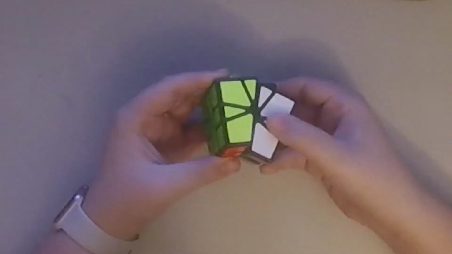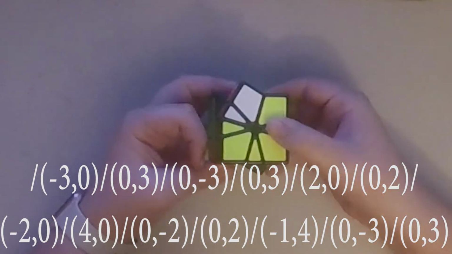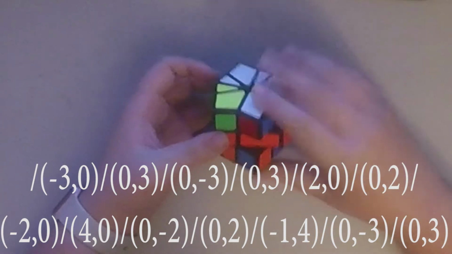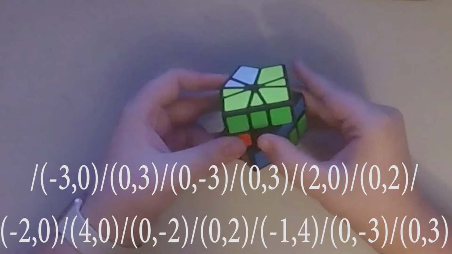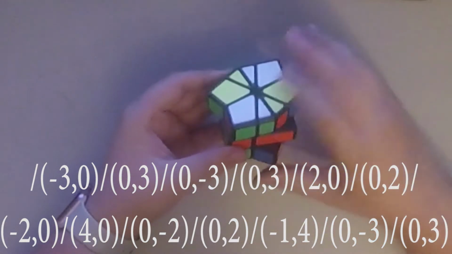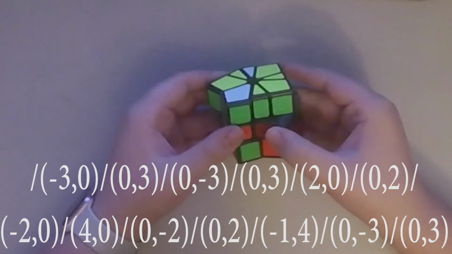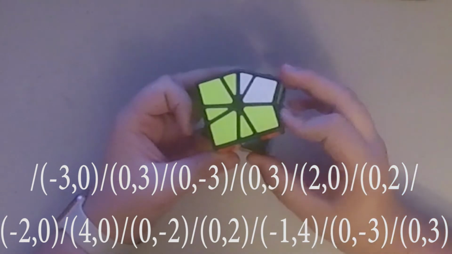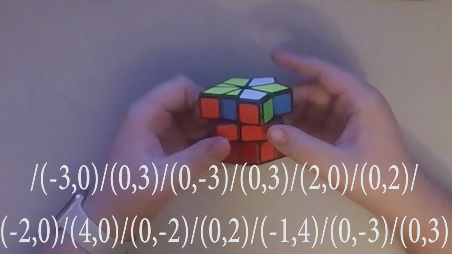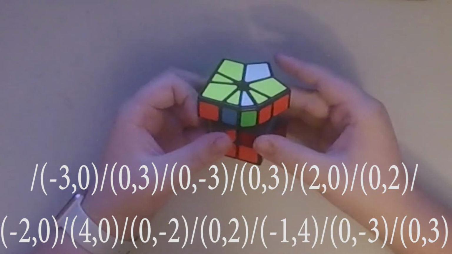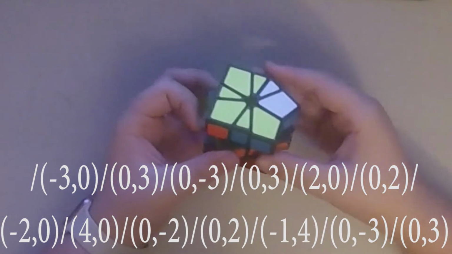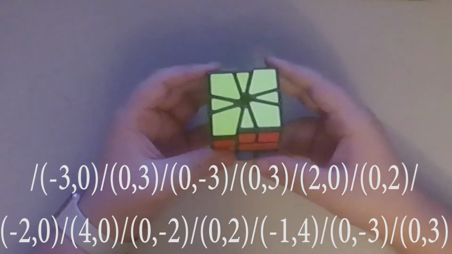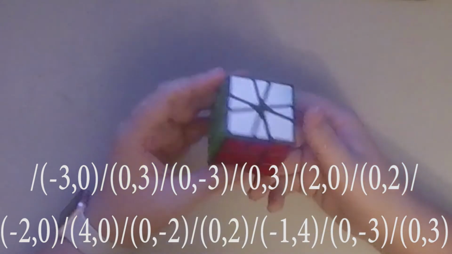It is as follows: slash, -3, 0, slash, 0, 3, slash, 0, -3, slash, 0, 3, slash, 2, 0, slash, 0, 2, slash, -2, 0, slash, 4, 0, slash, 0, -2, slash, 0, 2, slash, -1, 4, slash, 0, -3, slash, 0, 3. After this, you should have a solved Square-1.